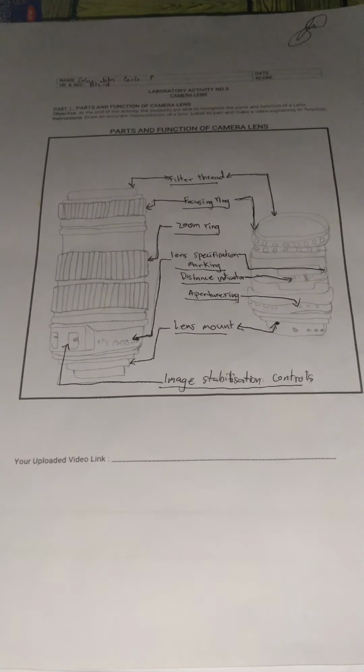And the next one is lens specification markings. The first number or pair of numbers indicates the range of available focal length in millimeters. From this you can tell what angle of view that particular lens can handle. A lower number means a wider angle, so an ordinary basic 18-55 DSLR lens can zoom from medium wide views to the beginning of the telephoto range.